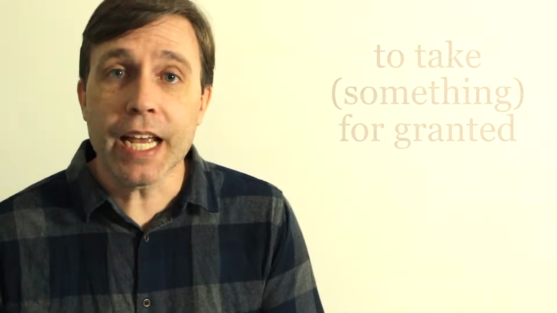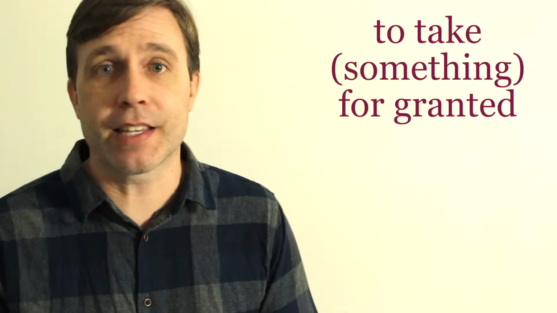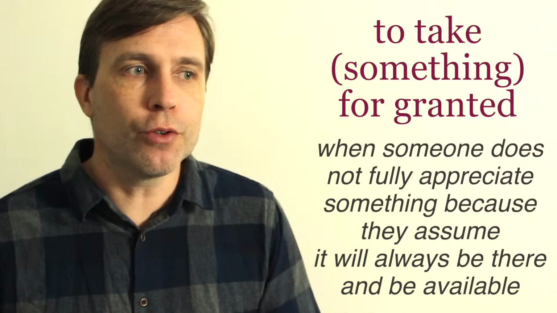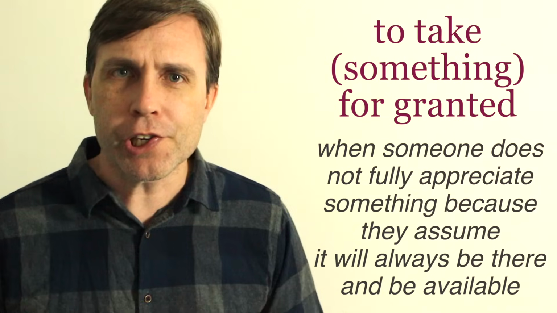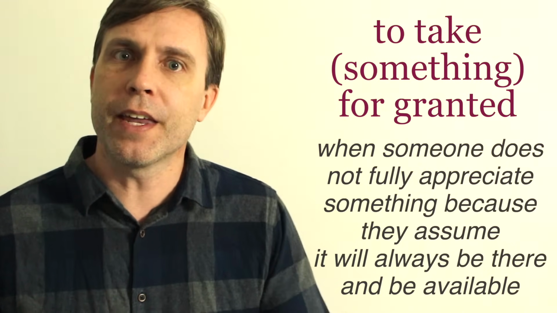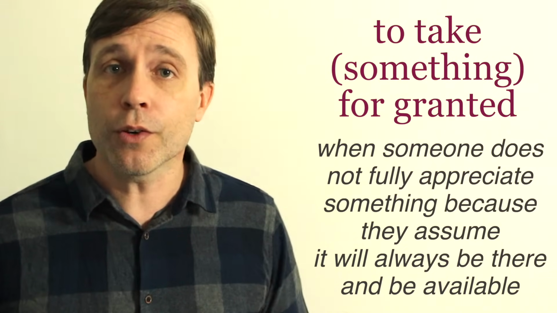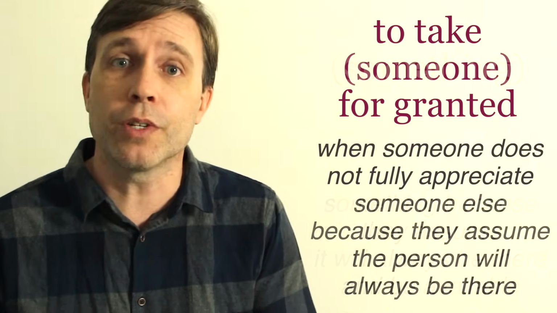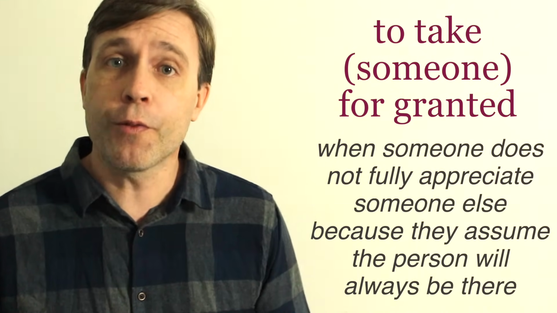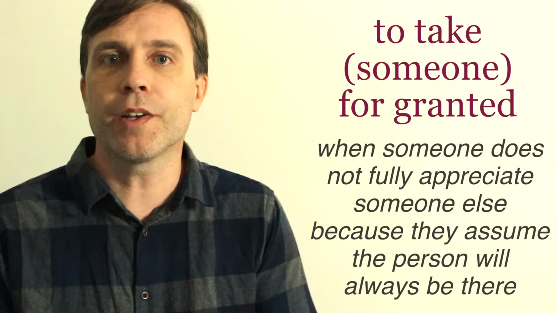Then we have to take something for granted. And I think this is a very common expression. And what it means is that you don't fully appreciate something because you come to assume that it will always be there and it will always be available. You could also use it when talking about a person, to take someone for granted, and it means the same thing, that you don't fully appreciate this person because you just assume that they will always be there for you.